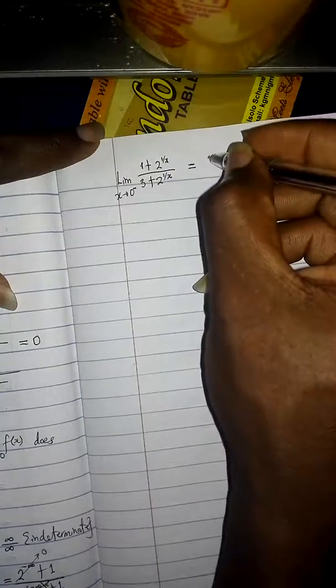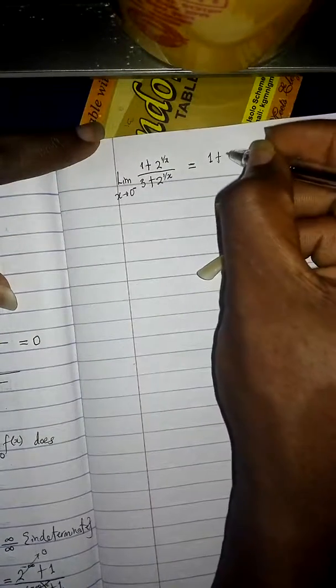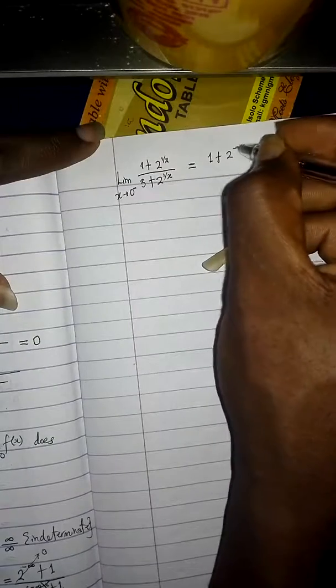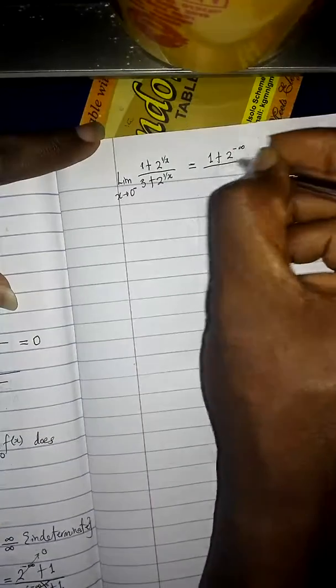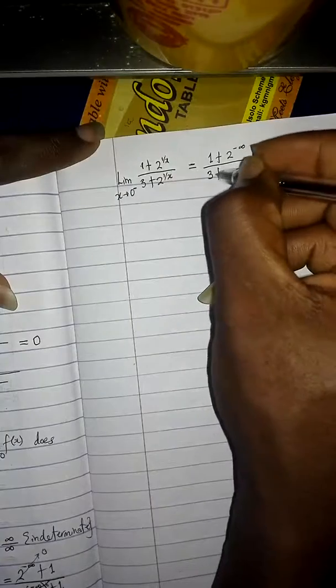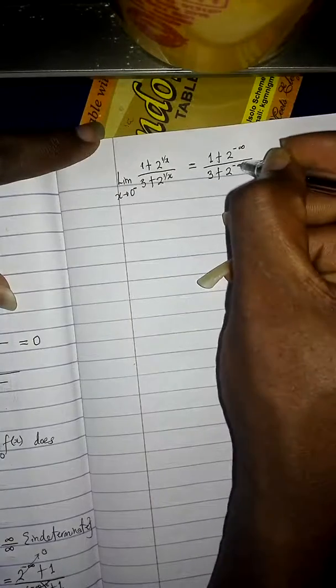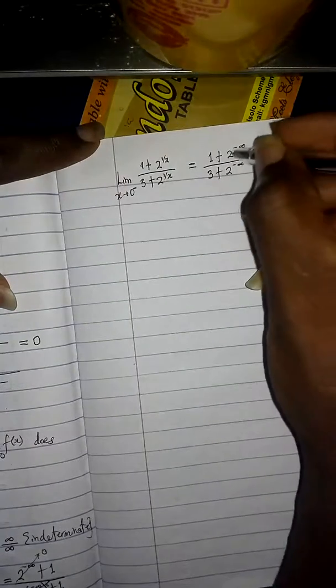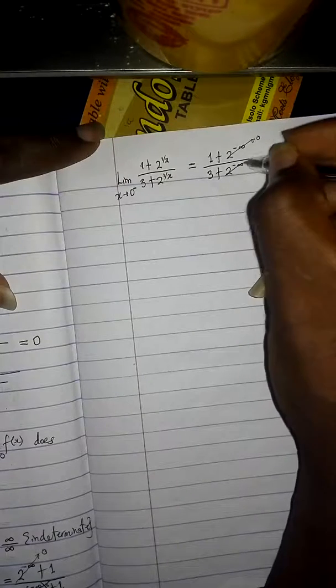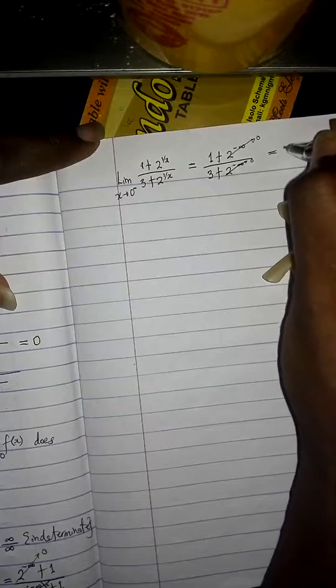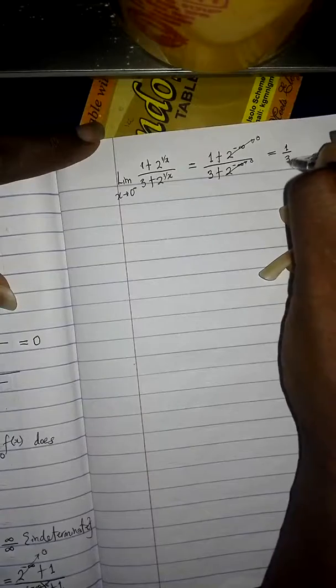So what I have here is 1 plus 2 raised to power minus infinity divided by 3 plus 2 raised to power minus infinity. So this will be 0 and this will be 0. So at the end of the day I have 1 over 3.